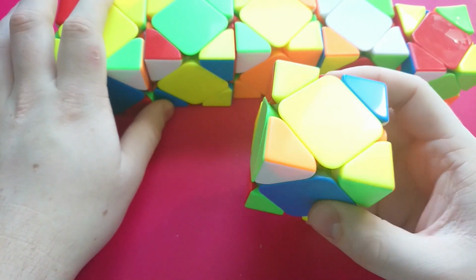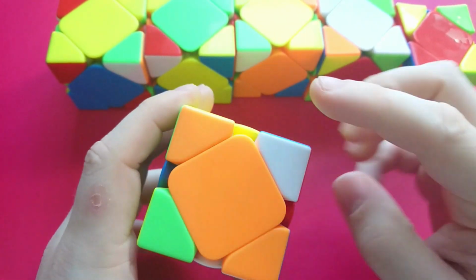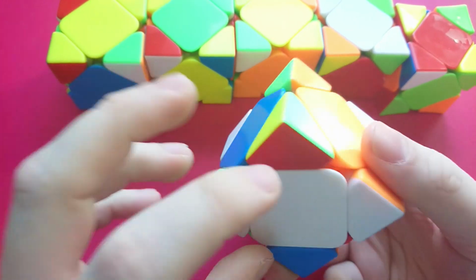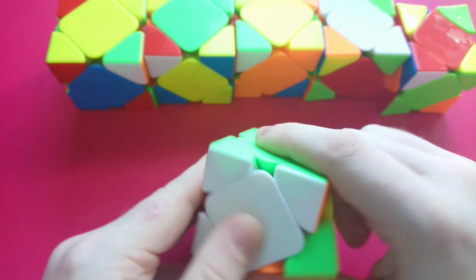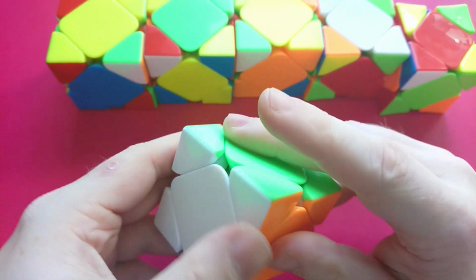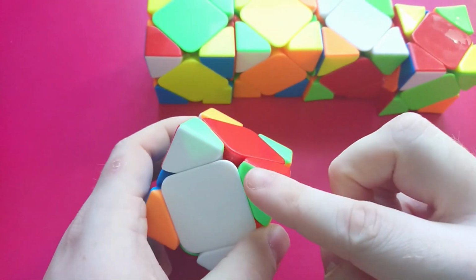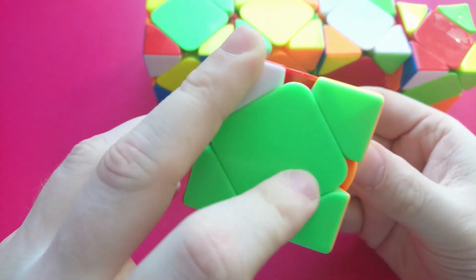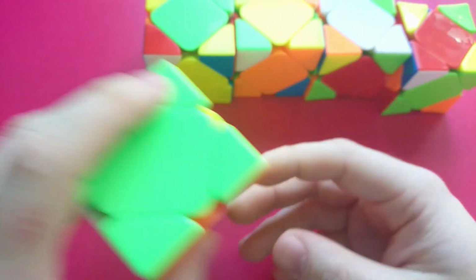So the next case, this case has 3 good ways you can solve it. So this corner has to go here and this one here. So you can insert this corner in here in 3 moves, and then you have a 3 move insert. So I would do this as a back move and then do the insert. Another way is you can insert this one into here in 3 moves, and then you also have a 1 move insert, which I do with my middle finger.